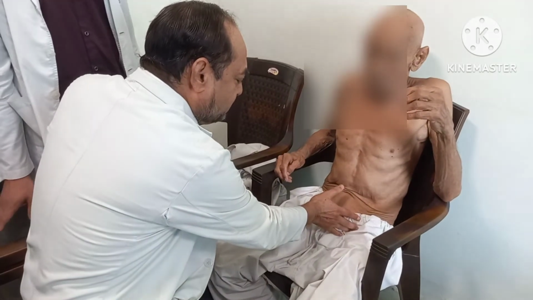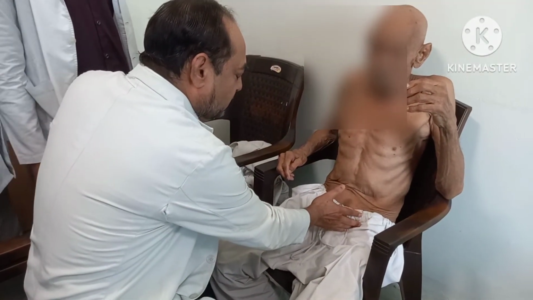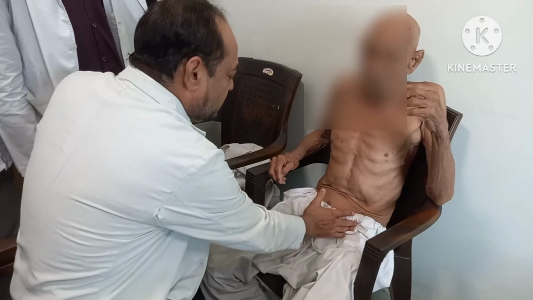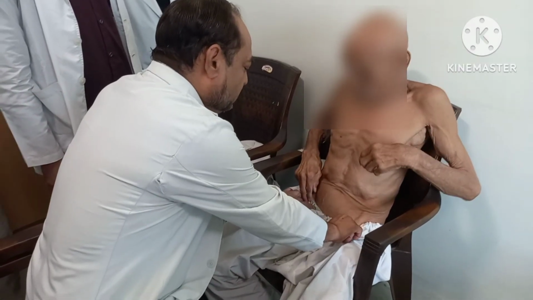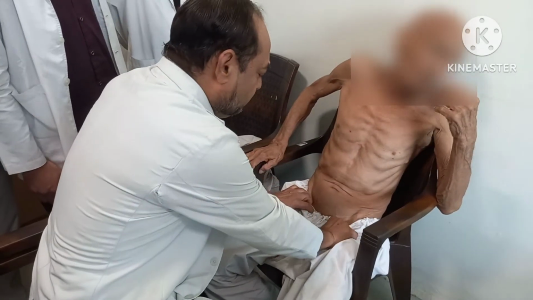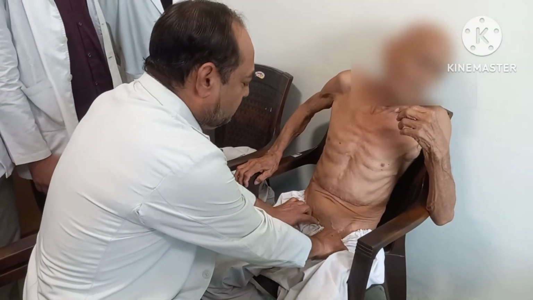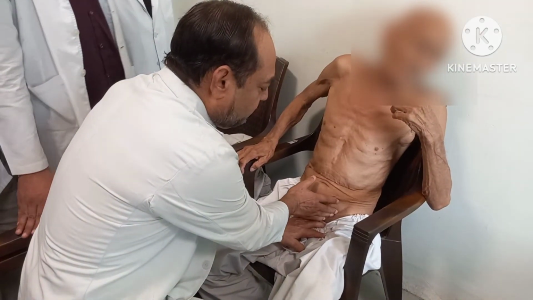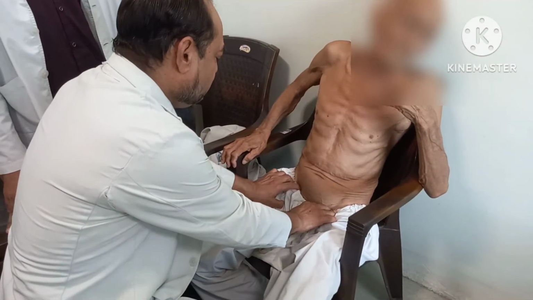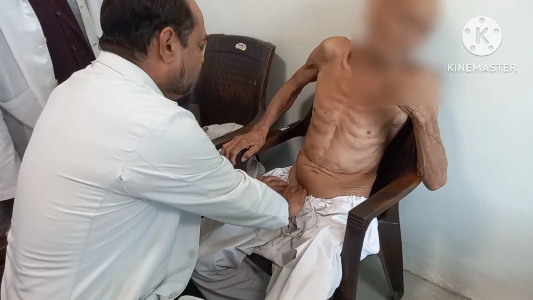Yes, I can feel some lymph nodes in the inguinal region, and we just ask him to cough, to see for any hernia also. Baba, turn your face this way and cough. There is no hernia, okay. But I can feel the lymph nodes here. There are multiple lymph nodes on this side and also on this side.